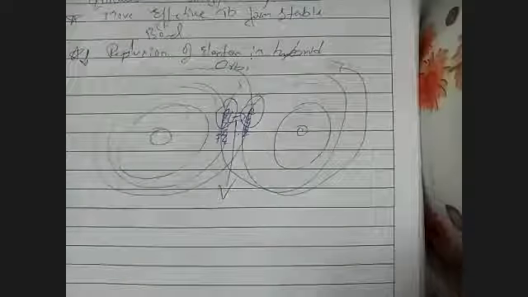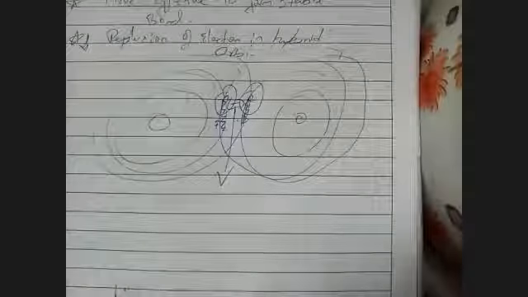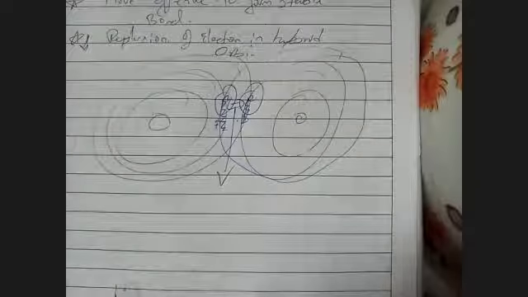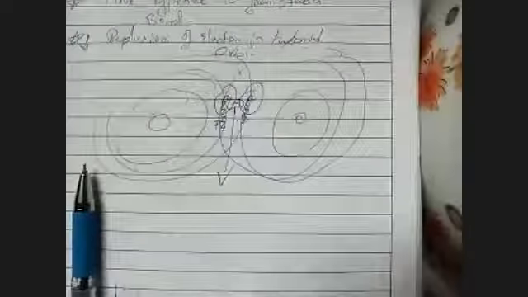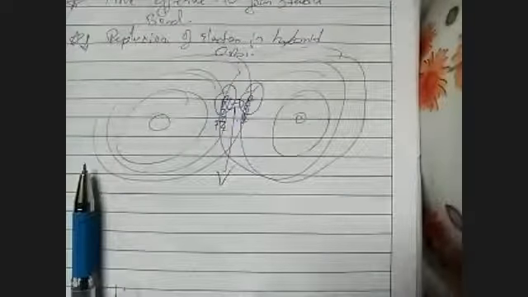Okay, can you see? Screen blur. Okay, is it understood? So these are the four postulates or salient features of hybridization. What is the major criterion for making a hybridized orbital? We need to overlap the orbitals completely. Second, the energy should be equal between the orbitals.